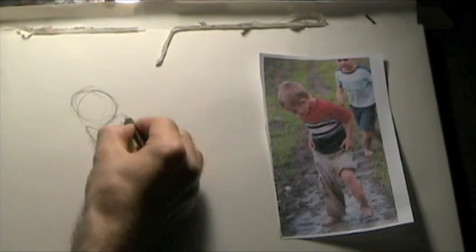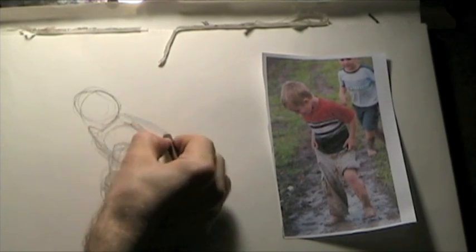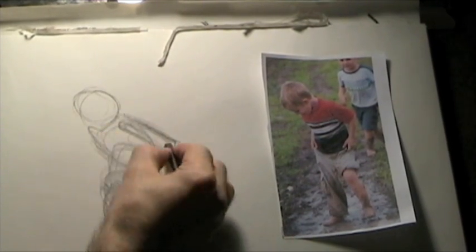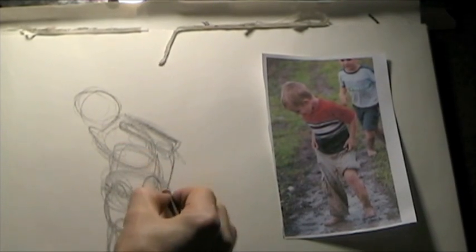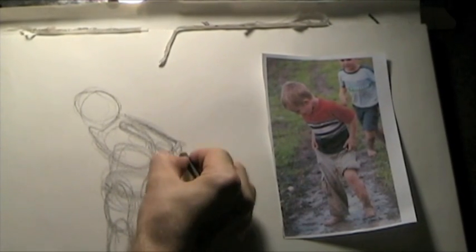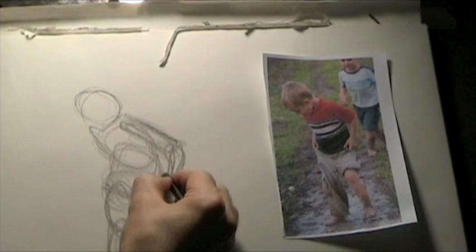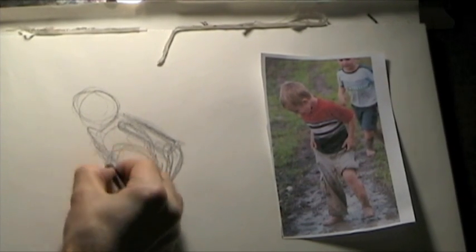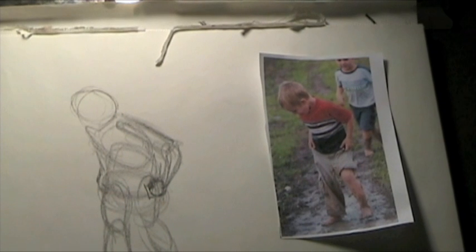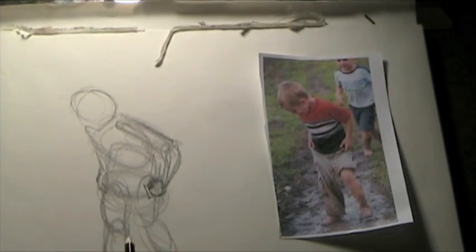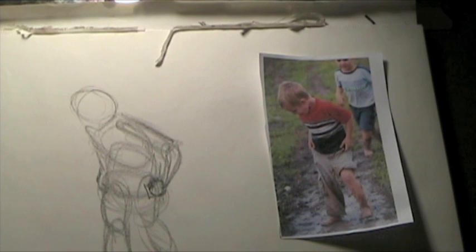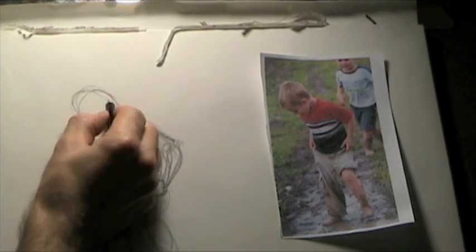And just keep going with it. Don't worry if it doesn't look quite right. Upper arm. Lower arm, hand over here. So you see, I'm being real loose, and I'll even go back over this a little bit darker so you can definitely see it.